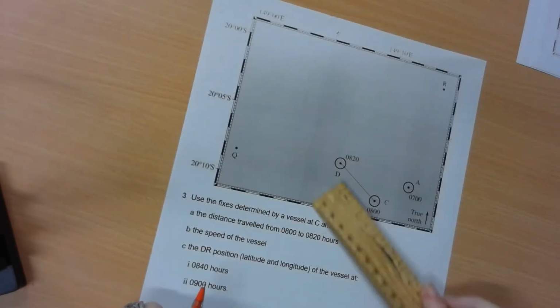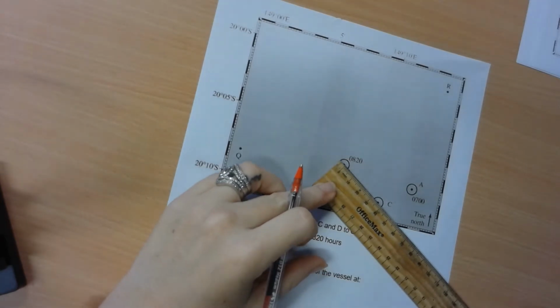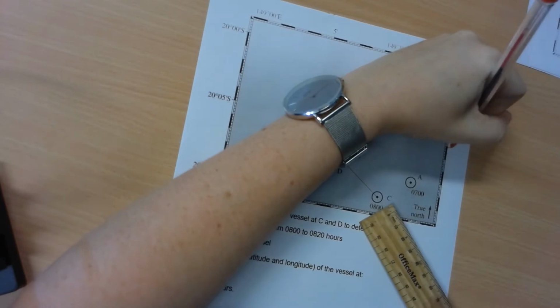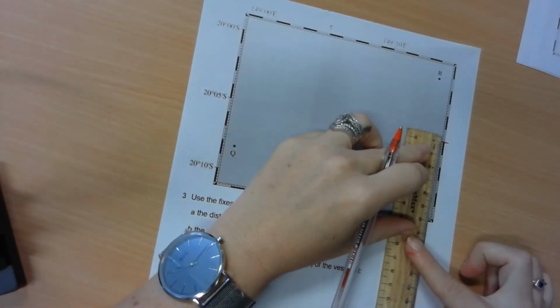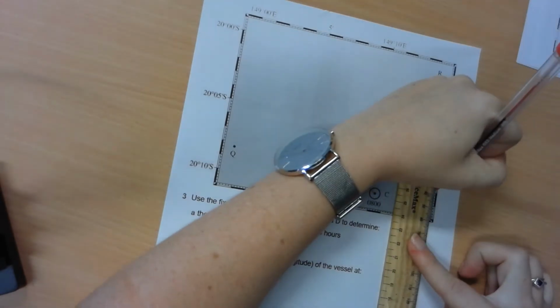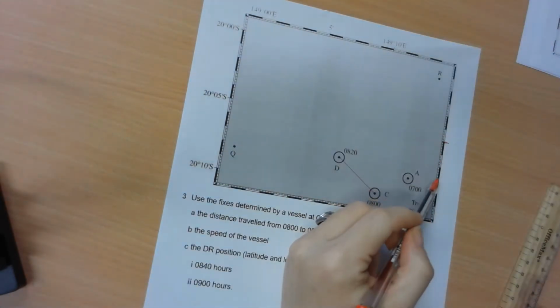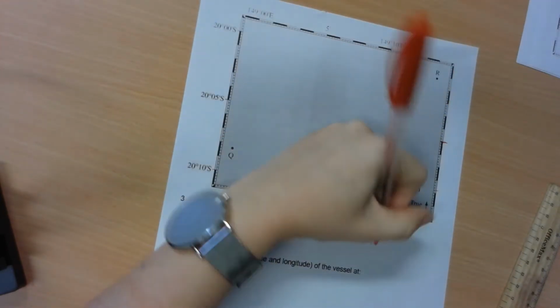So what I'm going to do is measure that on my ruler, which is about 3.7 centimetres. So I'm going to put 3.7 centimetres up to my scale. So from my scale I'm going to measure 3.7, which is about here, and start counting it. 1, 2, 3.8. So I'm going to say it is 3.8 nautical mile distance.